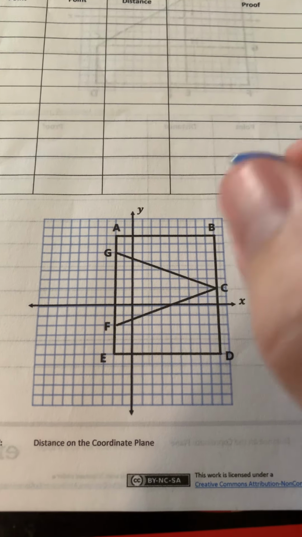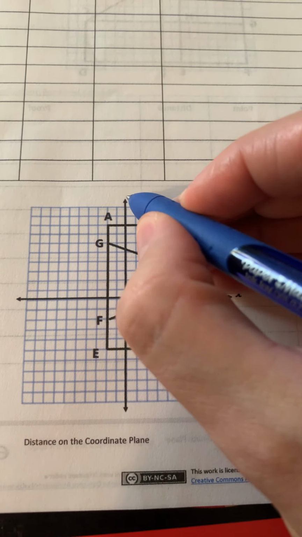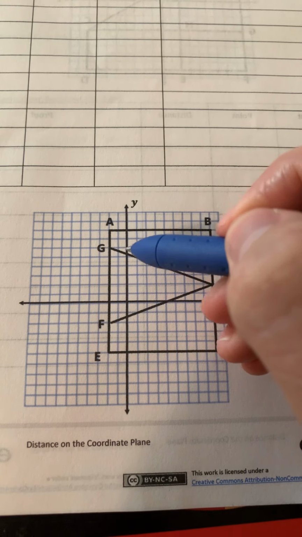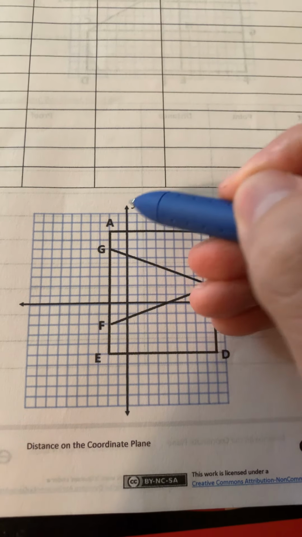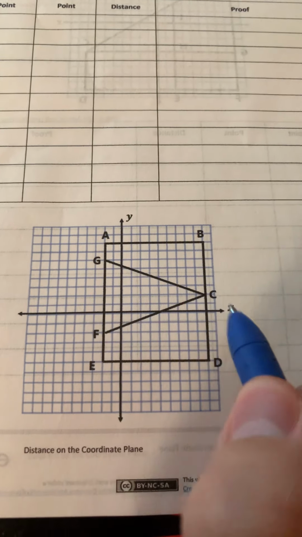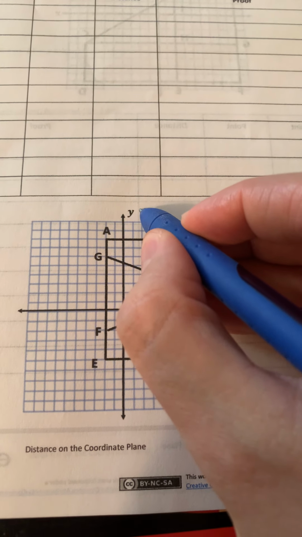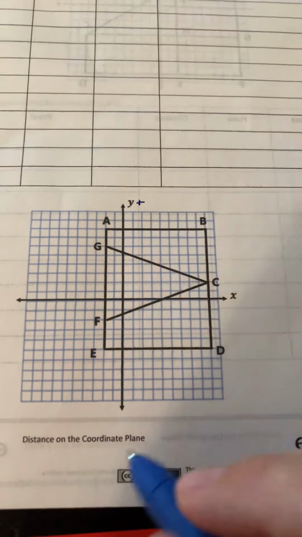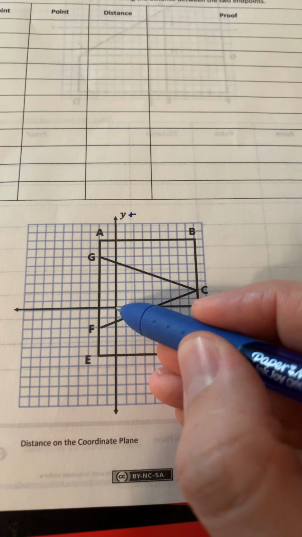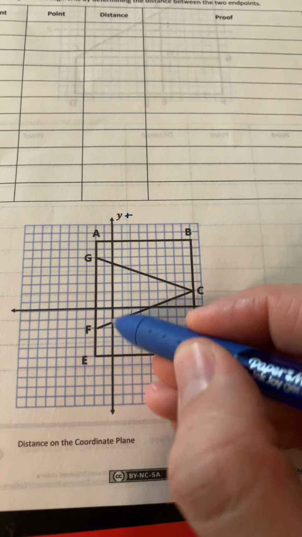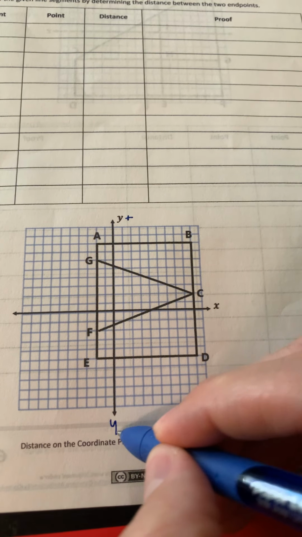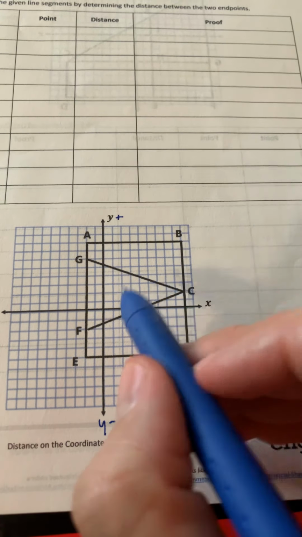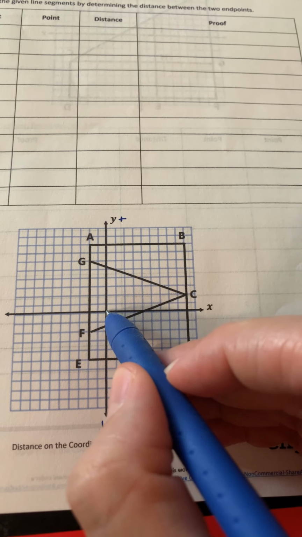So I'm gonna label this, and remember, just to remind you guys, this axis right here is the y-axis, and this is the x-axis, all right? And I like to label it to help you guys. This is our positive y's, and anything below this line right here, this is the origin. Anything below the origin, this is the y negatives, okay? On the right, this is the origin. The origin is where it begins.